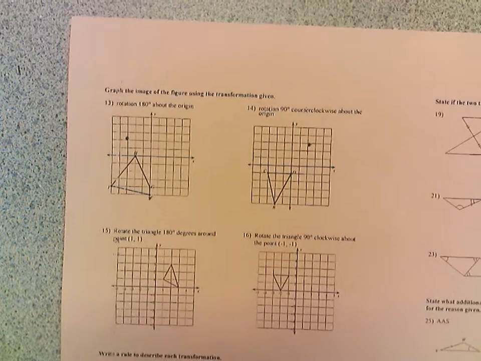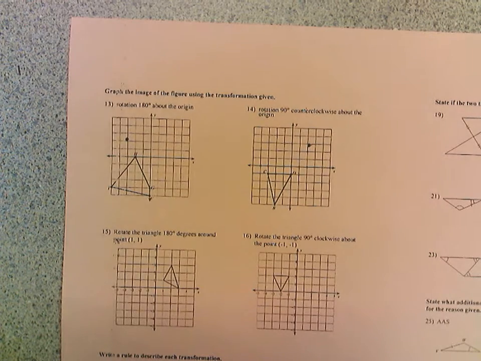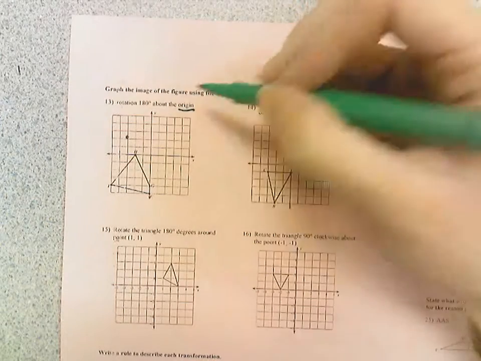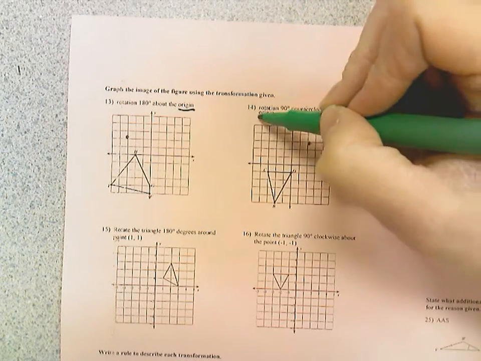Okay, so right now we are going to talk about rotations. There is one difference that you haven't done that's new this year with the rotations, and that is rotating about a point. So we're going to practice by just rotating about the origin. 13 and 14 are origin because they say so.